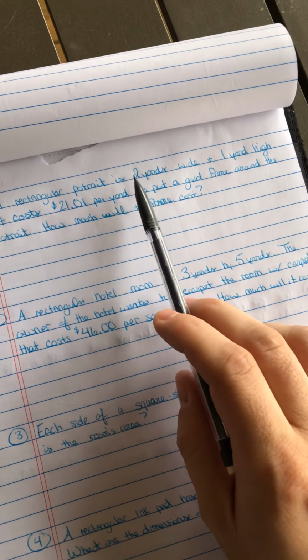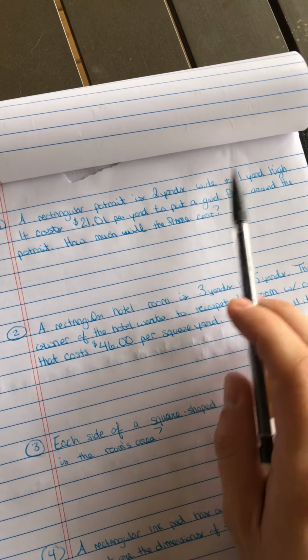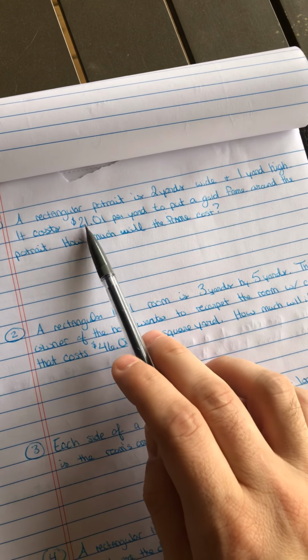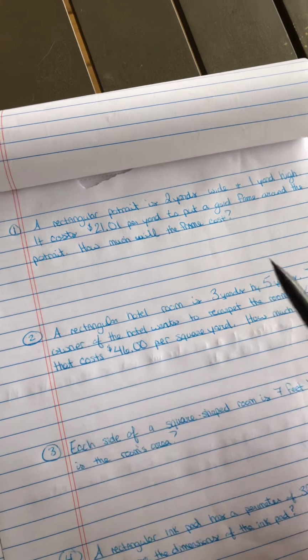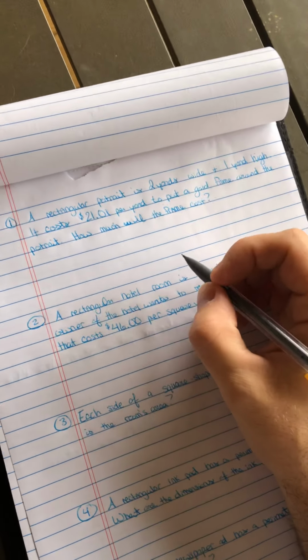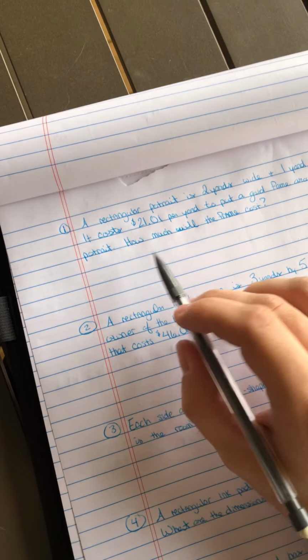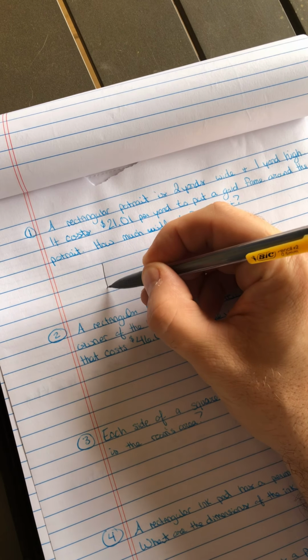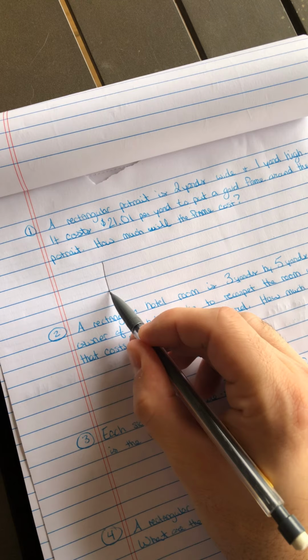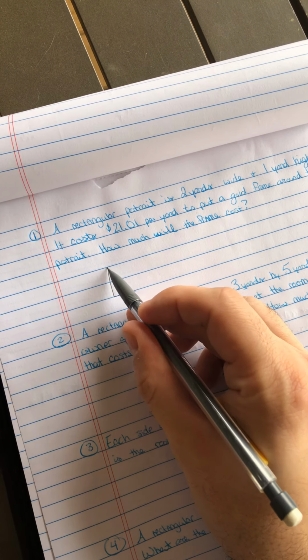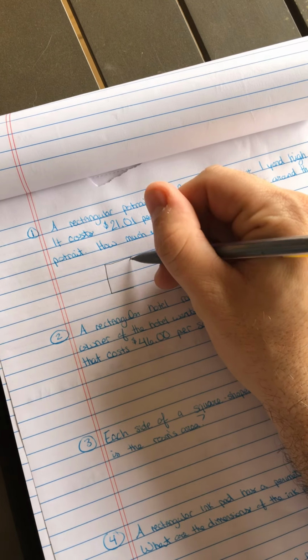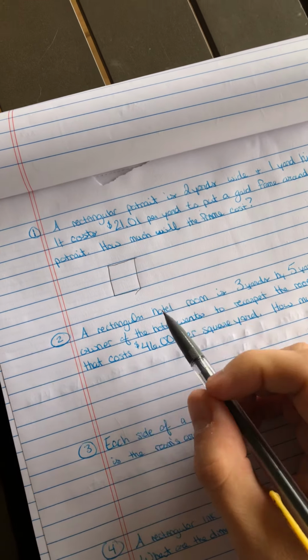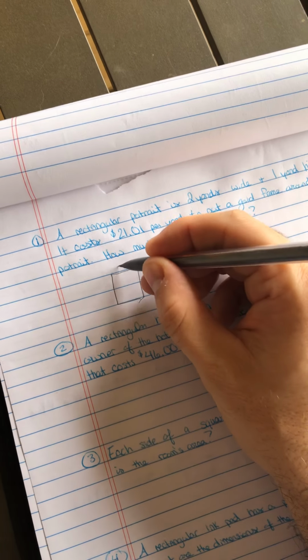So it is 2 yards wide, 1 yard high, and it costs $21 and a penny per yard. So, like I always like you to do, if you have a question where it makes you draw something out, go ahead and draw something out so you can see it. So we'll say that's 2. We'll say that's 1.